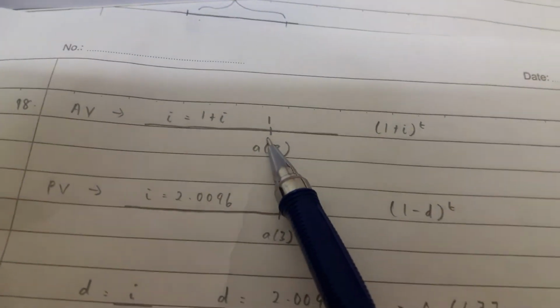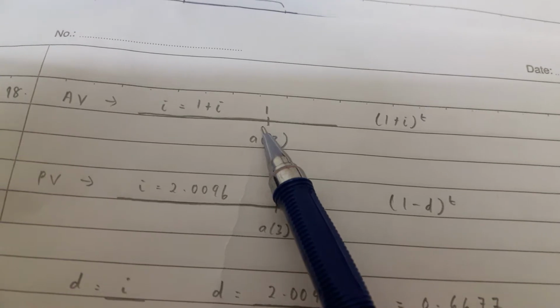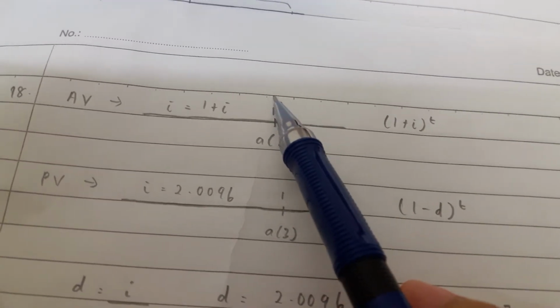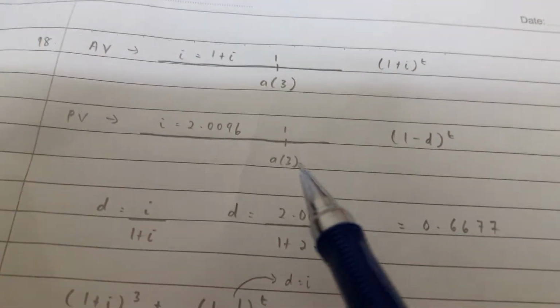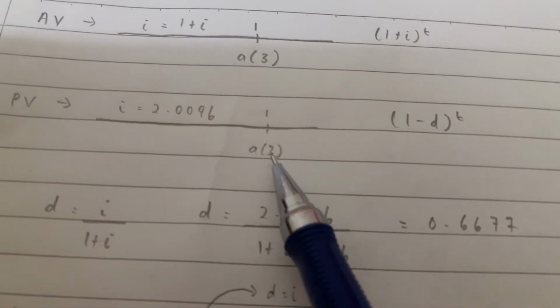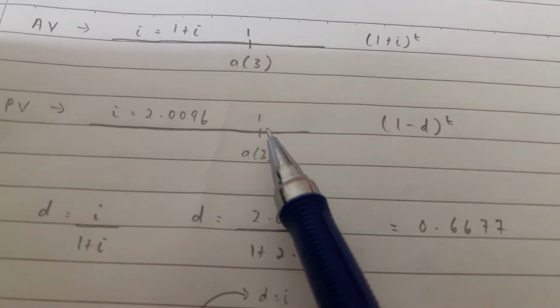And by this timeline it says by the end of 3 years the sum of the accumulated value of 1, and this as well, to be paid at the end of 3 years, the present value of 1.